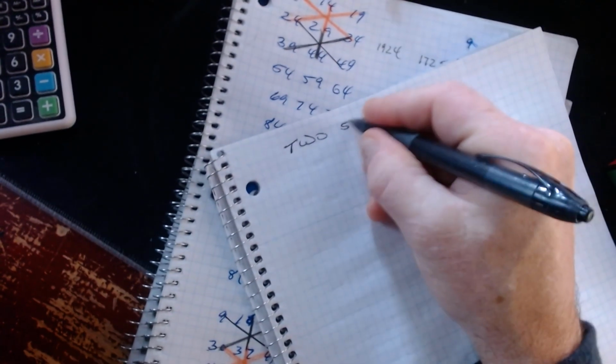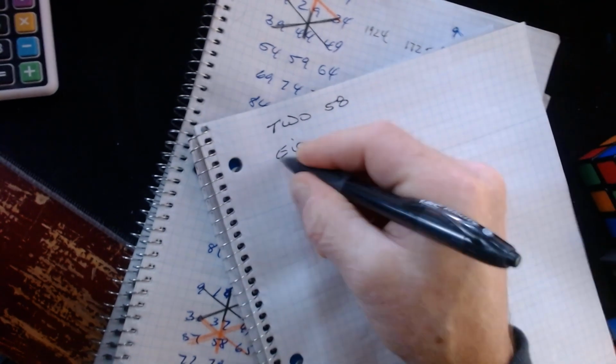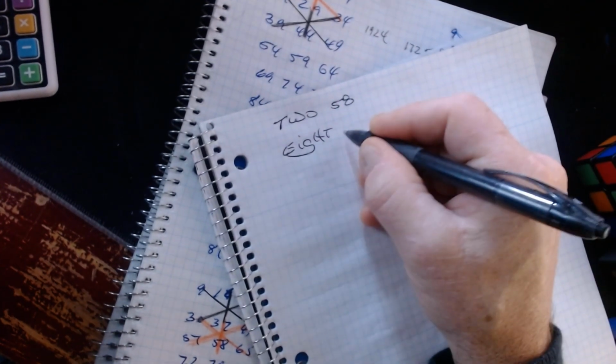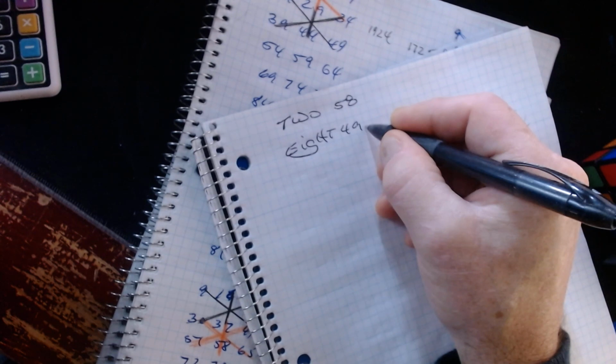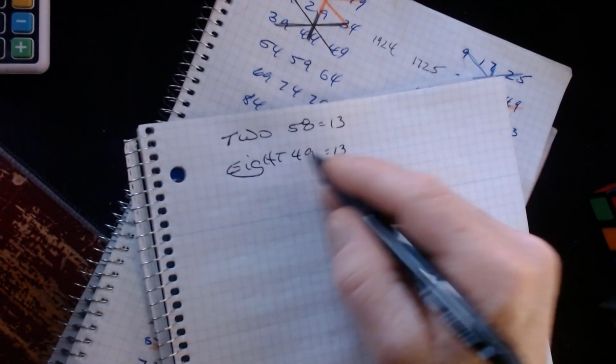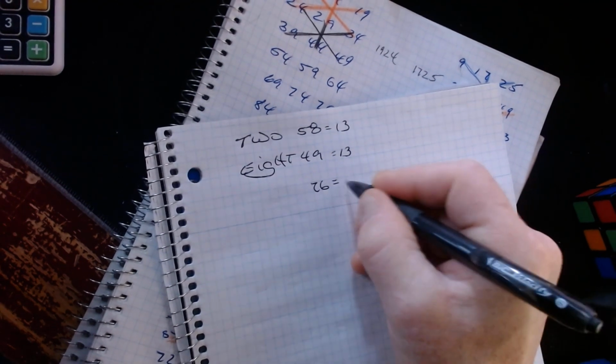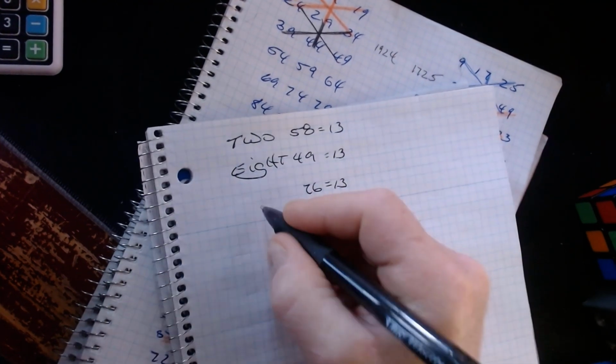2 is number 58. Its compadre is 8. 8 equals 49. 4 and 9 is 13. 5 and 8 is 13. The missing part between 2 and 8, 5 and 8, and 4 and 9 is 7 and 6 equals 13, or 6 and 7.